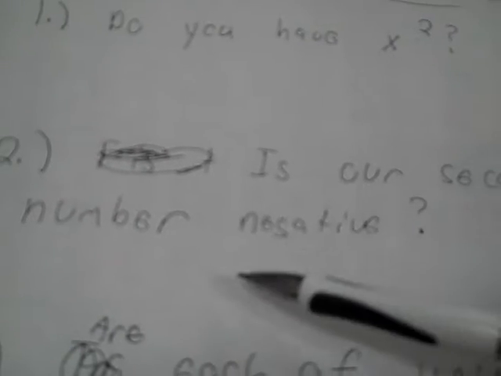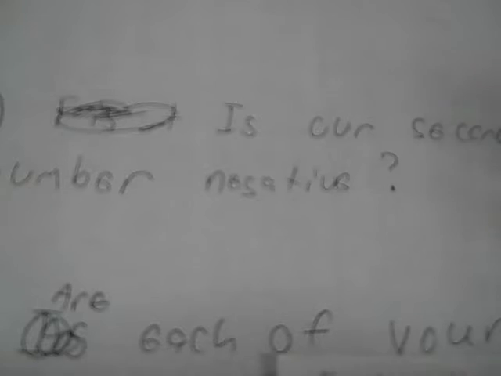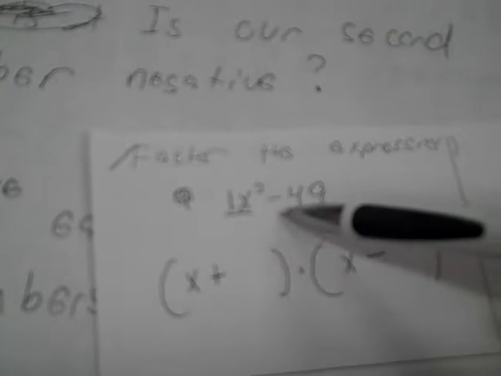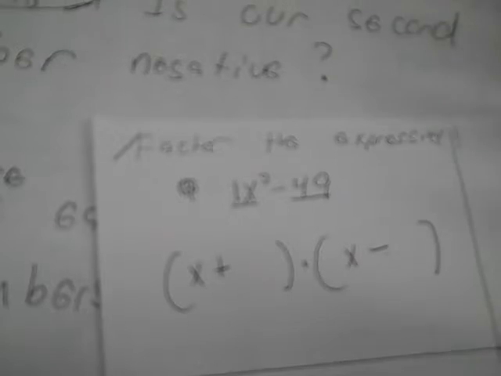Now, is our second number negative? Because on that last assignment, you notice that the second number always ended up as a negative. You check this number if it's negative. Yeah, it is. If it has a minus, it's negative. So I'm going to circle that sign. That should be a negative. If it's a plus, you can't use this method.